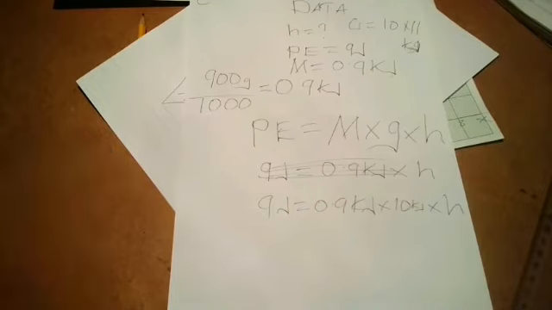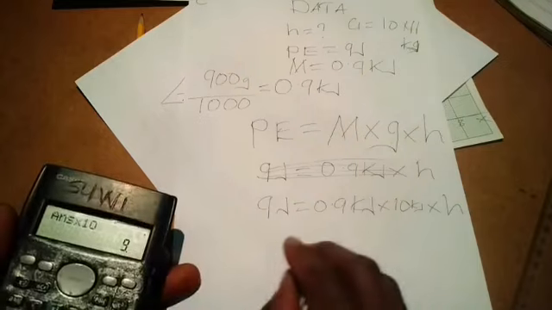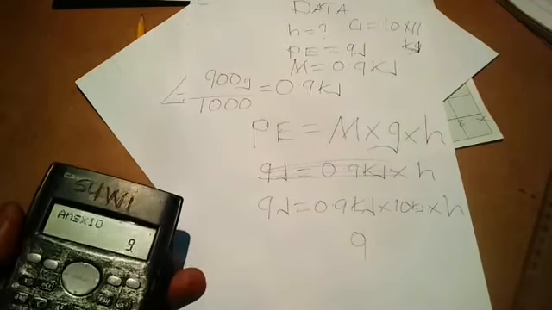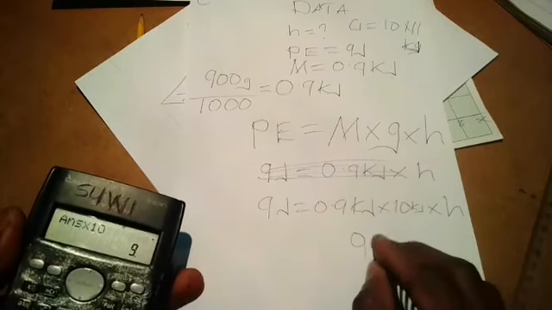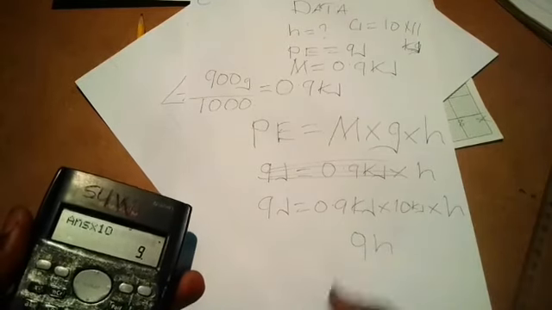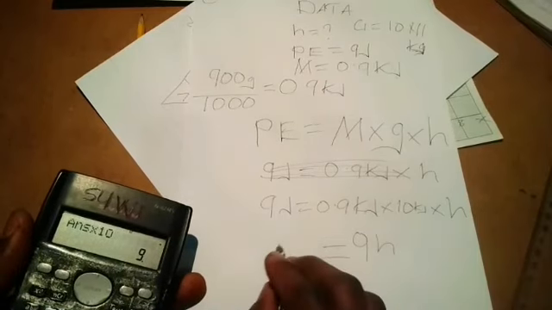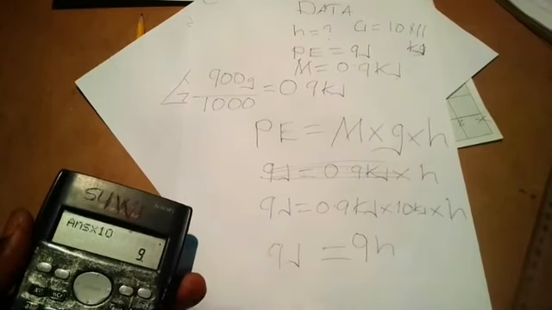So what is 0.9 times 10? It is 9. So here I have 9H. We are finding the H here. So it will be equal to the 9 joule.